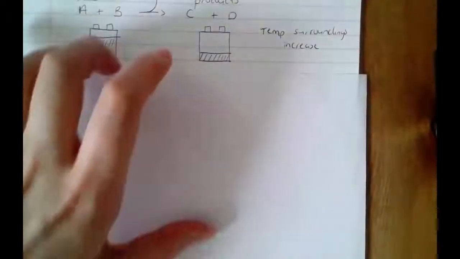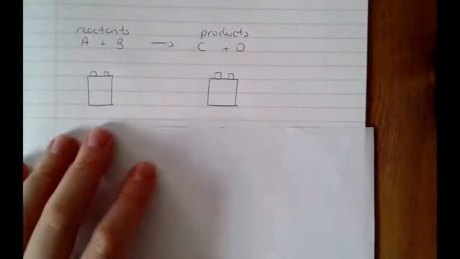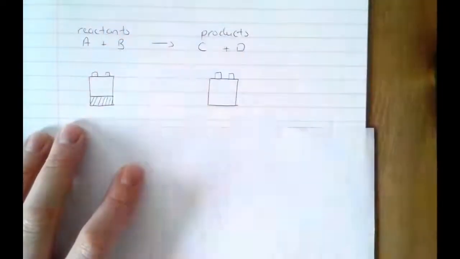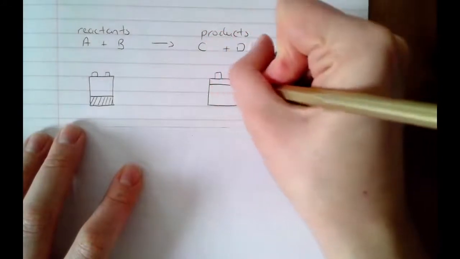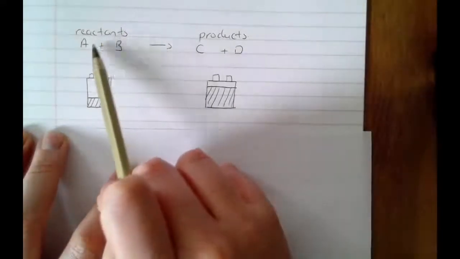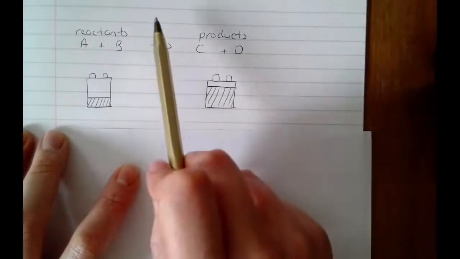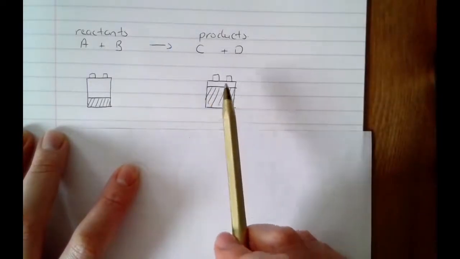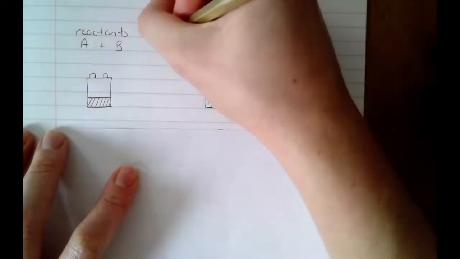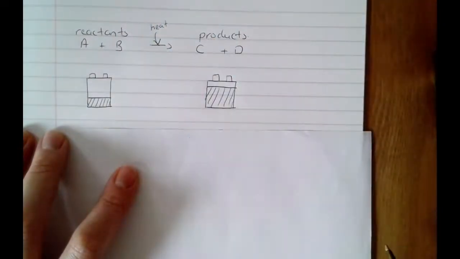You can also have another situation, which I've got drawn below. I've got my reactants, A and B, forming products, C and D. But this time I'm going to say that my reactants, A and B, don't store a lot of chemical energy, whereas my products, C and D, store quite a bit of chemical energy. So if I want to convert A and B into C and D, and C and D have more energy than A and B, then I'm going to need to put energy into this reaction in order to make my products. Again, that energy is going to be in the form of heat. So you're going to be adding heat to the reaction in order to form your products.